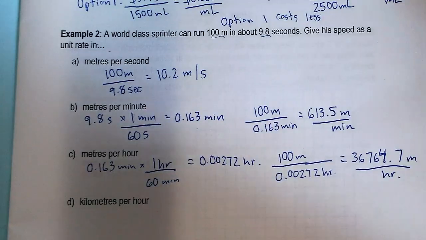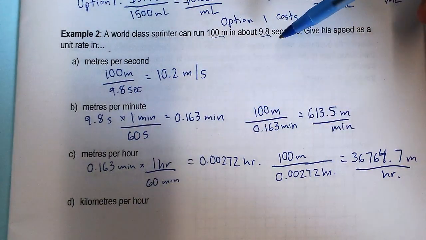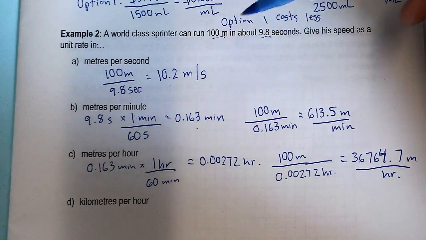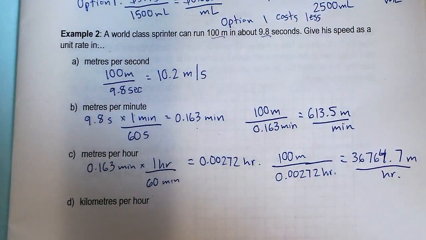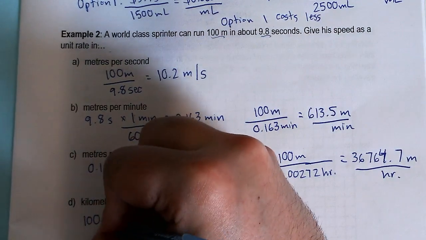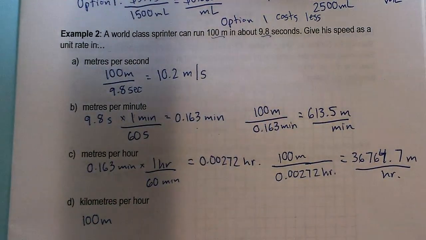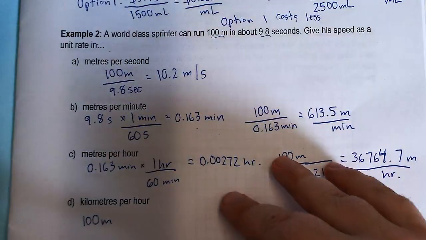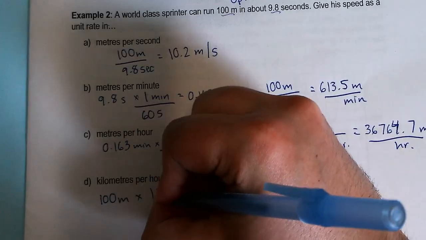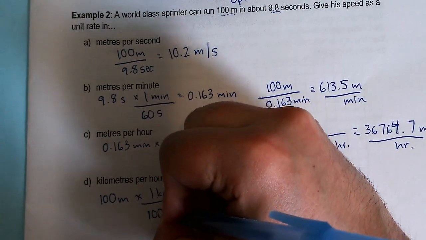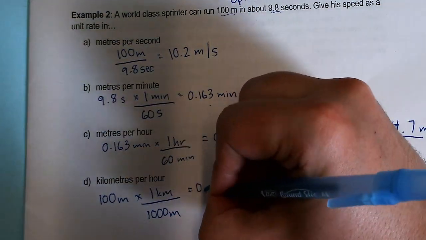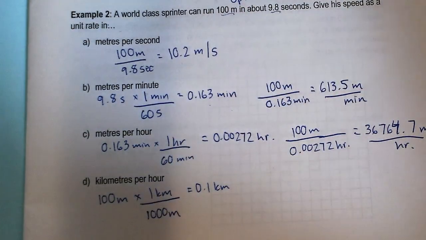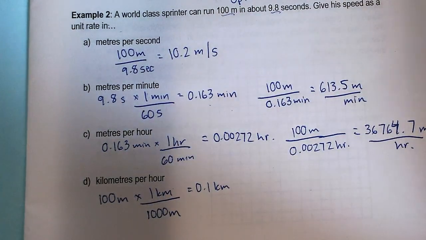The last one is kilometers per hour. So now we already know how many hours 9.8 seconds is. Now we have to change meters to kilometers. There are a couple of ways you can do this. If you know how many kilometers 100 meters is, perfectly fine. Another way you can do it is say that 1 kilometer is 1,000 meters. So we're going to do 100 divided by 1,000, and we get 0.1 kilometers. So 100 meters is 0.1 kilometers.